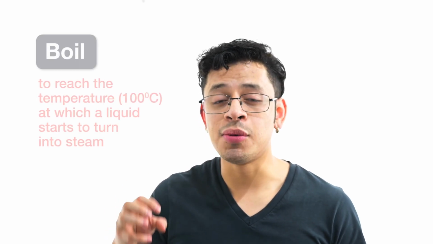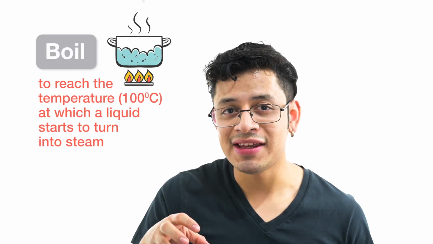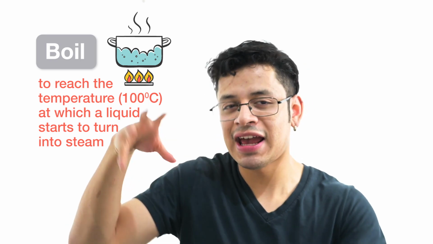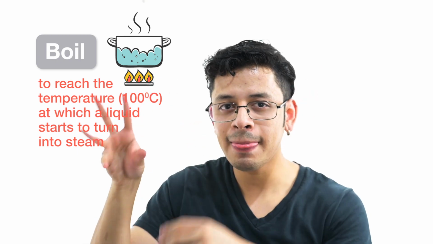And there are many, many ways to do this. Of course, the most popular are things like boil, steam, fry, or just grill. Each one of these has a specific meaning. To boil something is to put something into boiling water. That is, water that is above 100 degrees Celsius and that has a lot of bubbles.